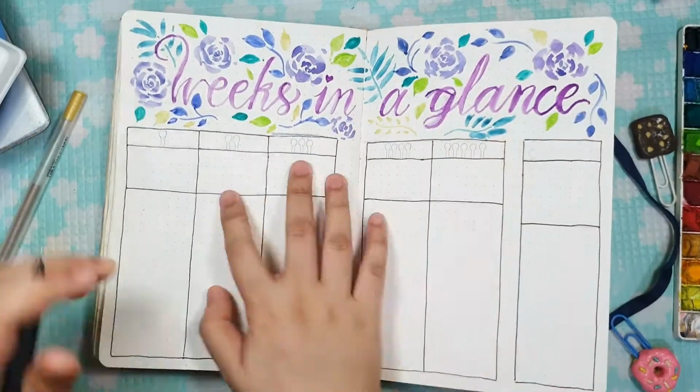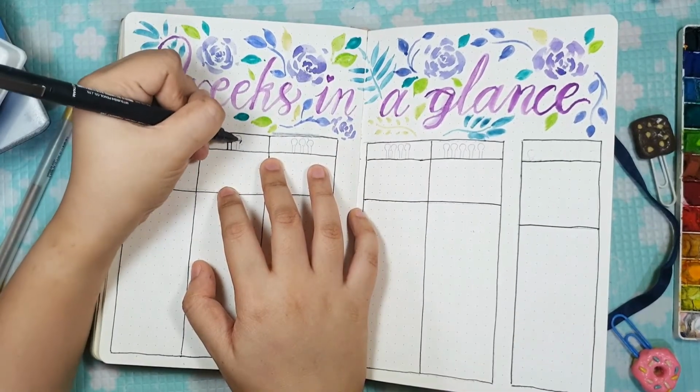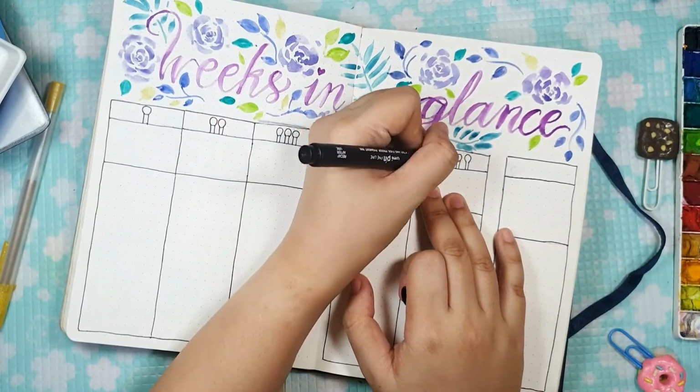I used the matchbook header again for this spread, and the matches inside each matchbook would have the same number as the number of the week, just to mix it up a bit.